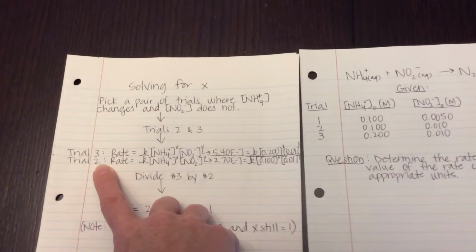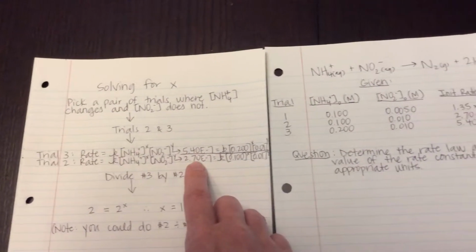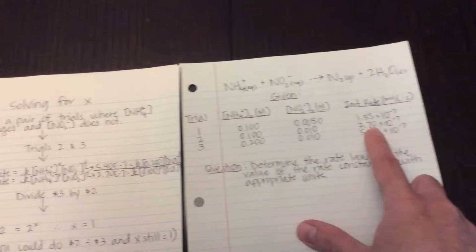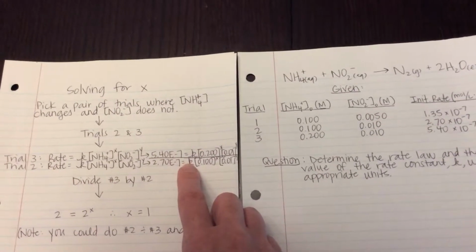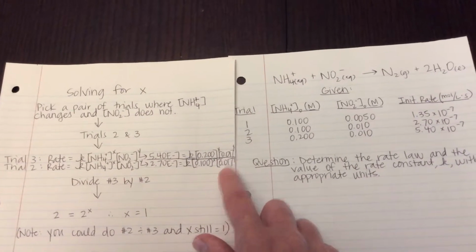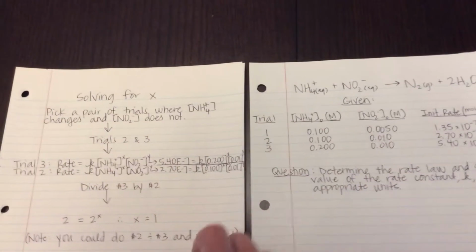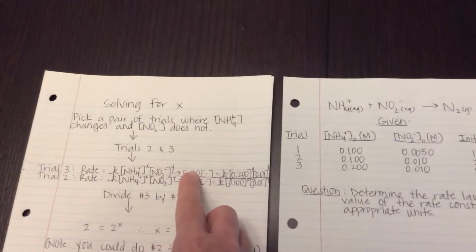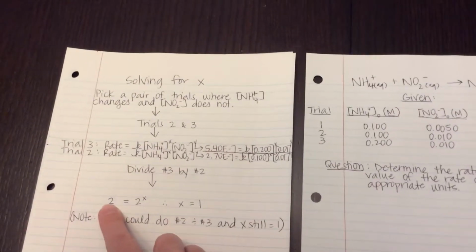And then for trial 2, I'm going to do the exact same thing. The rate at trial 2 was 2.7 times 10 to the negative 7th. K, we still don't know that value yet. 0.1 comes directly from the data, and 0.01 comes directly from the data. Now, when we do our math, if we divide this by this, it gives me 2.